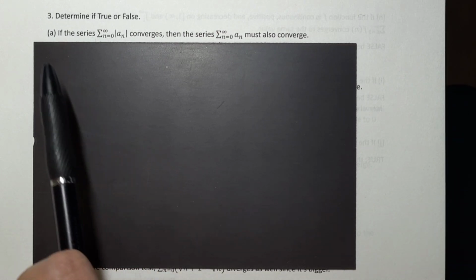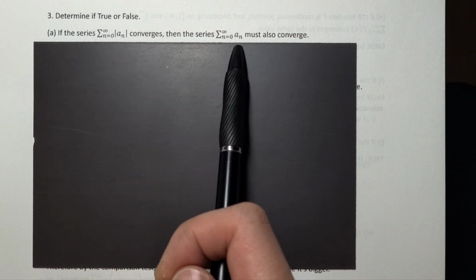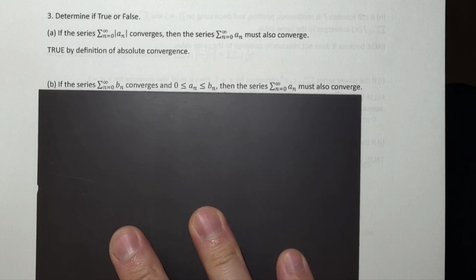All right, number 3. I believe this is written by a different teacher now, so you might actually see some of the same questions or very similar ones. But this is still good practice because sometimes they change some really small detail and it makes the result completely different. So number 3A, let's get on with it. If the series of the absolute value of a sub n converges, then the series of a sub n must also converge. This is true by absolute convergence. This is by definition. Again, there are going to be repeats of some problems, probably very similar ones, so we've got to pay attention to the details.